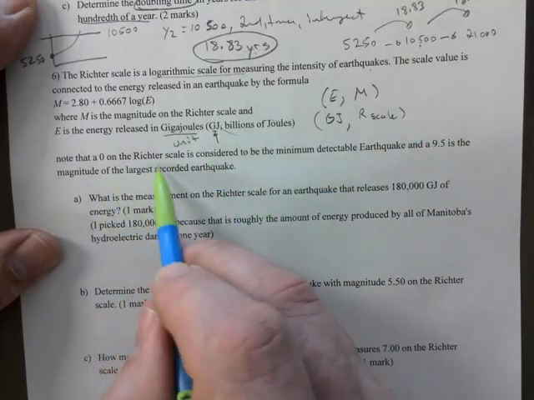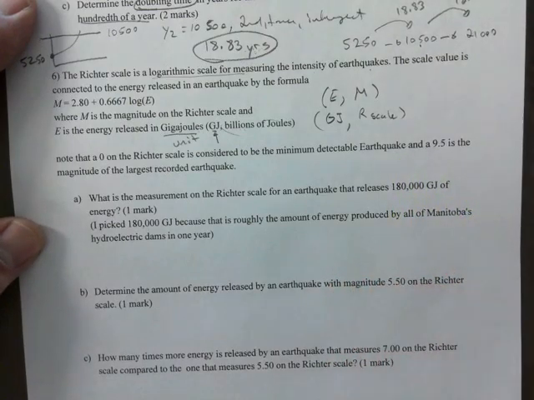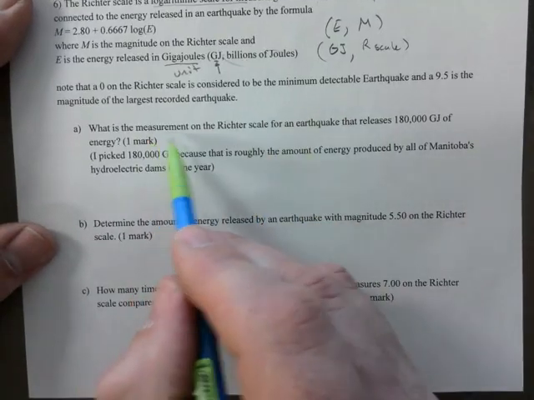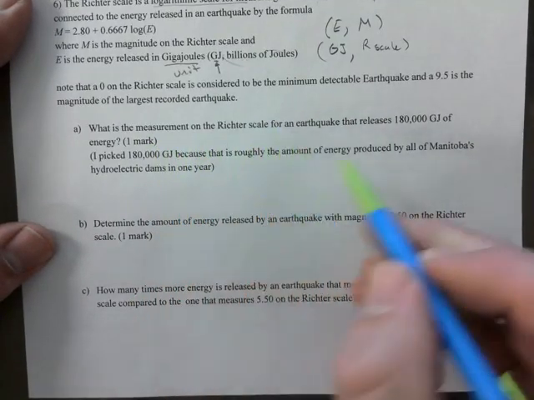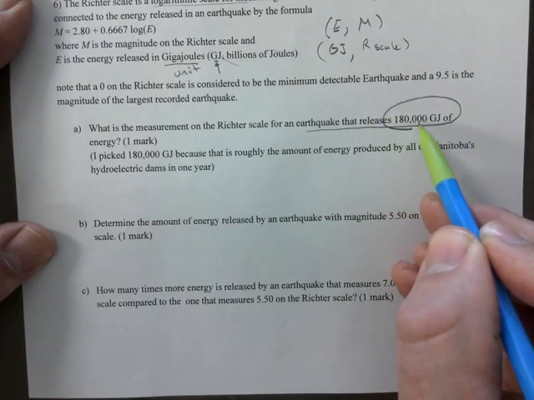So note that a 0 on the Richter scale is considered the minimum detectable earthquake, and a 9.5 is the largest recorded earthquake. So knowing this, what's the measurement on the Richter scale that would have an earthquake that releases this many gigajoules, this many billion joules, that is.